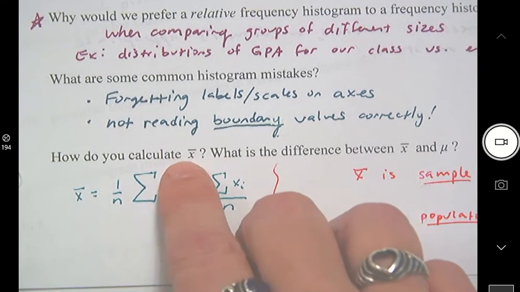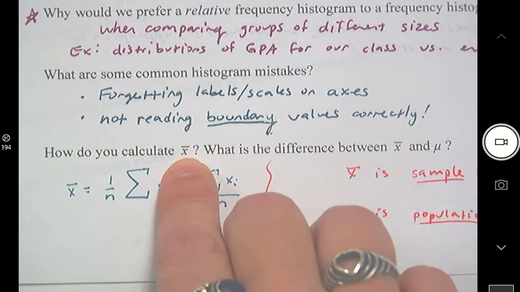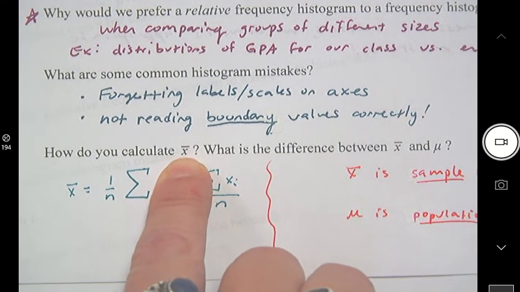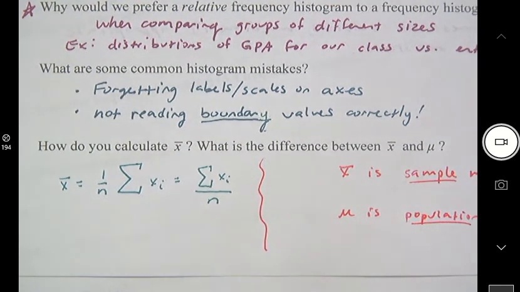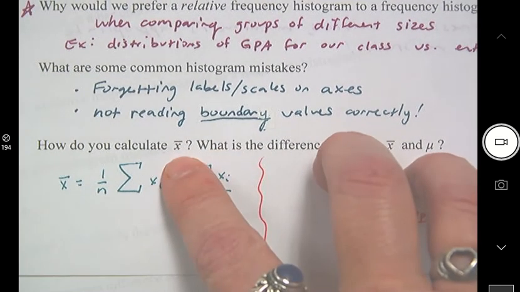This says, how do you calculate? That little symbol right there is called X bar. Statisticians got really creative when they named things. It's the X with the bar over it. It's X bar. And all that is the average or mean.